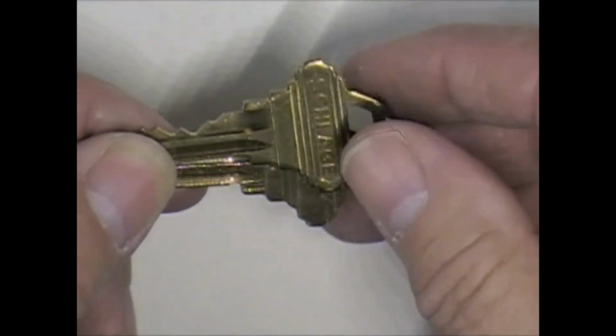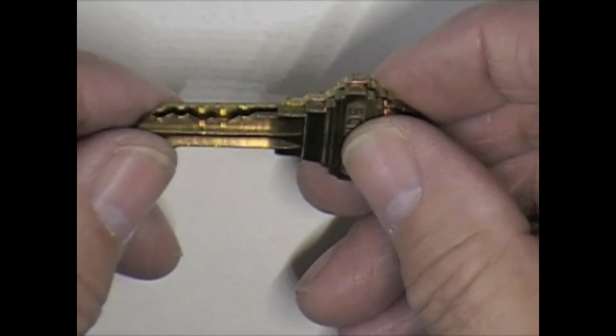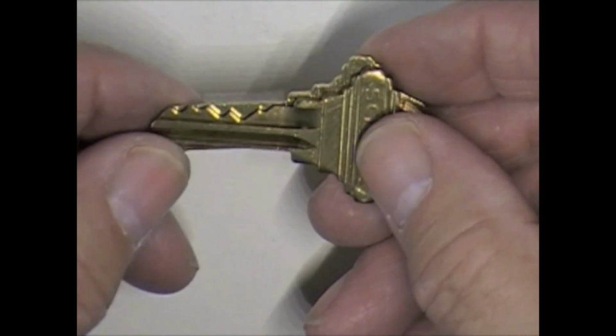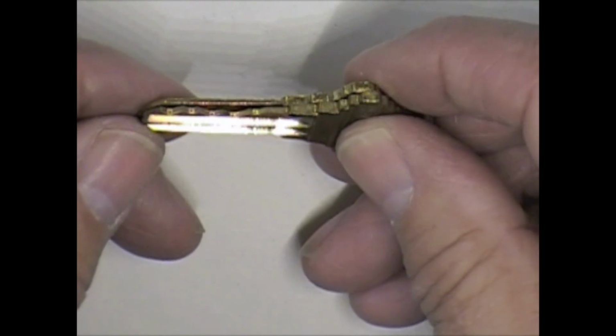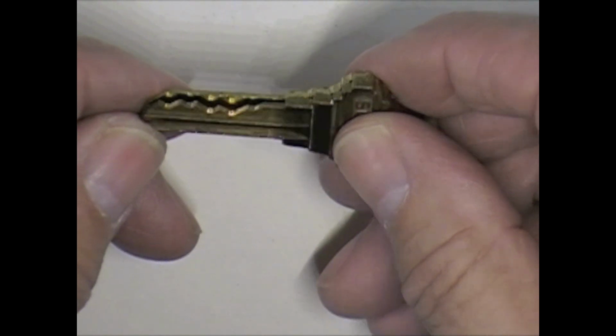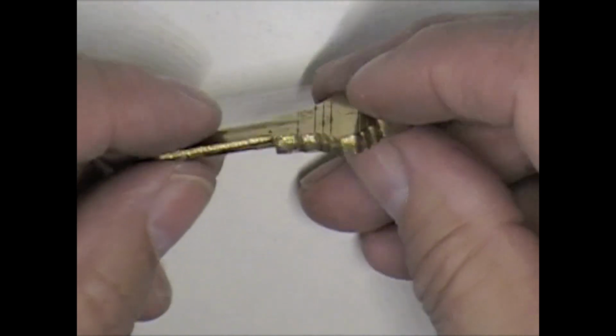Now, once you've identified the key blank which you think goes to the key, you can, of course, hold the two keys together, and you want to line their shoulders up so that the shoulders are even, and make sure that the tip is the same length. The key blade should be the same width and the same thickness.